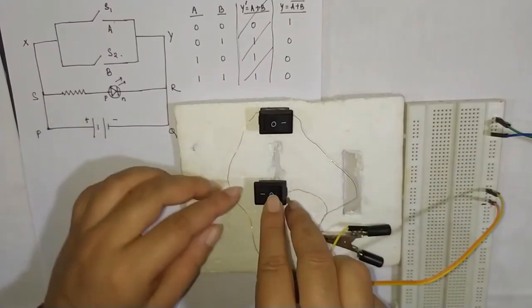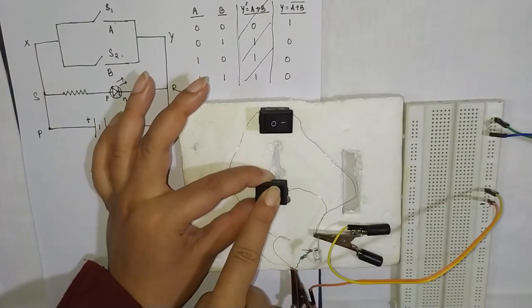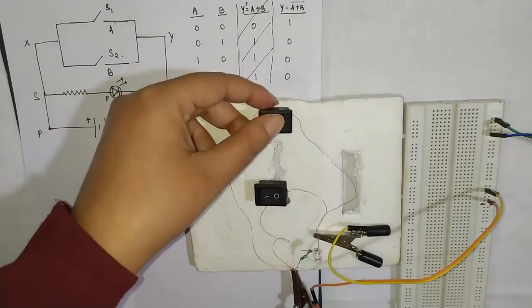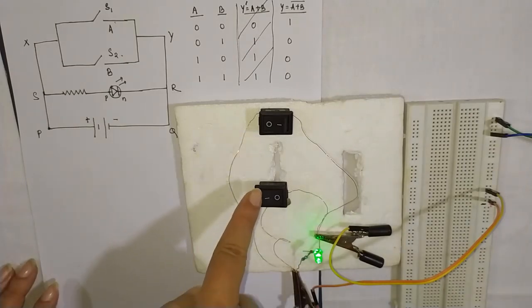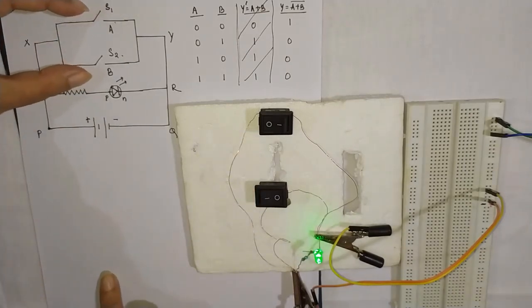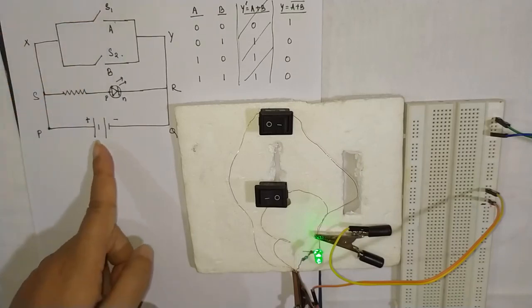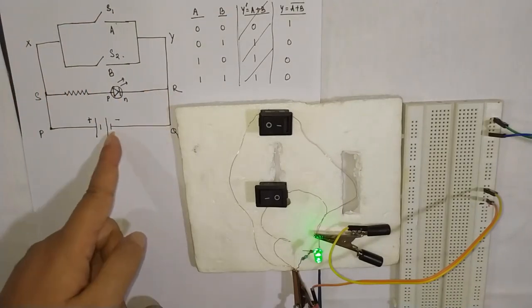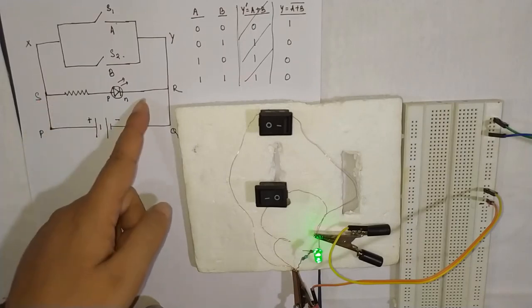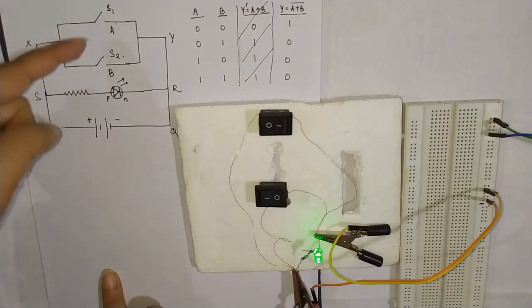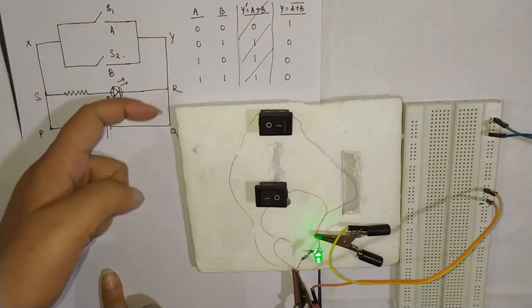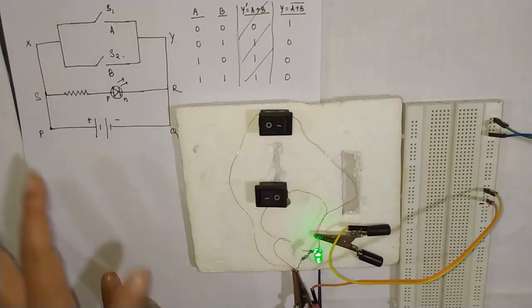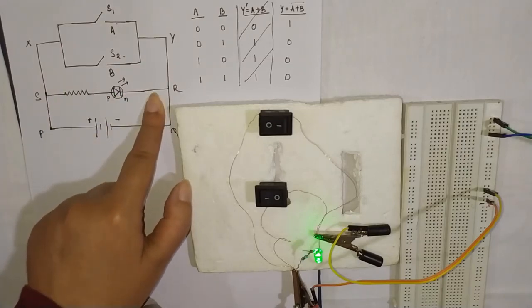So that means I can do it again. You see, let's make it 0 0 and let me show you that yes, it's glowing. You see, this is glowing. So that means when both the inputs are low, that means these two are not connected, then the current is going to flow across this LED. You can see in this diagram. And if any one of the switches is connected or closed, the current will choose the less resistive path and will flow across it. It is not going to pass across the LED.